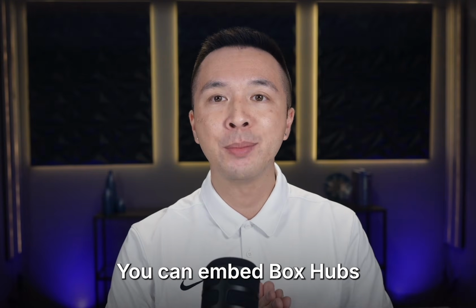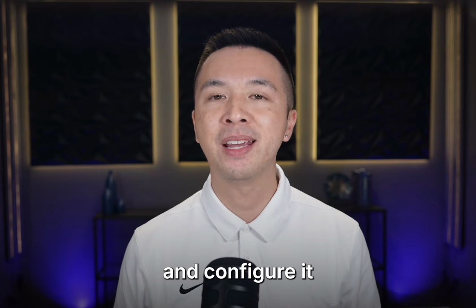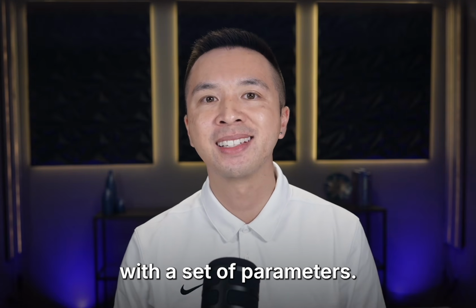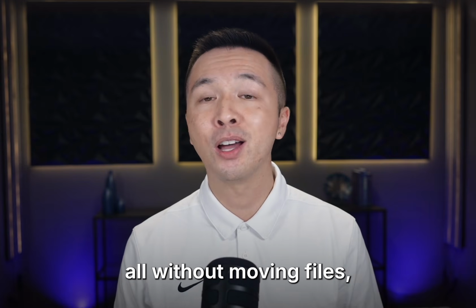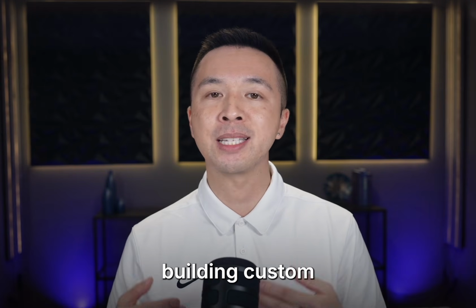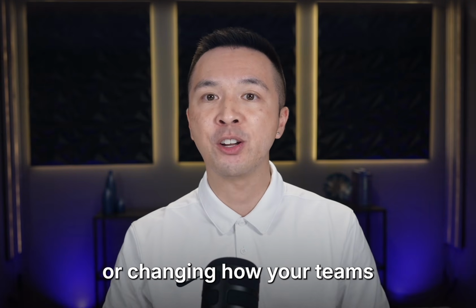You can embed Box Hub's AI chat with an iframe and configure it with a set of parameters. This gives you a simple way of adding conversational access to your Box content, all without moving files, building custom retrieval pipelines, or changing how your teams already manage content.